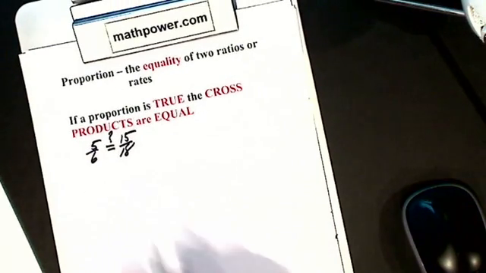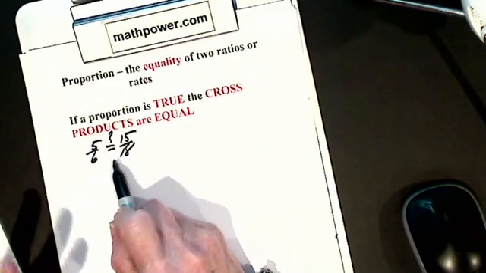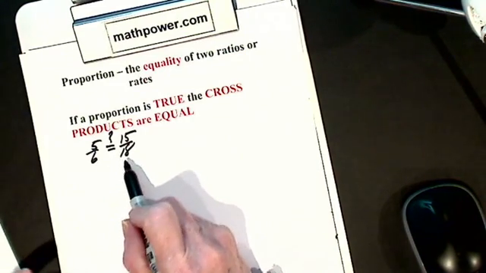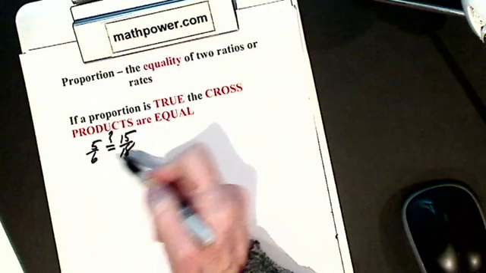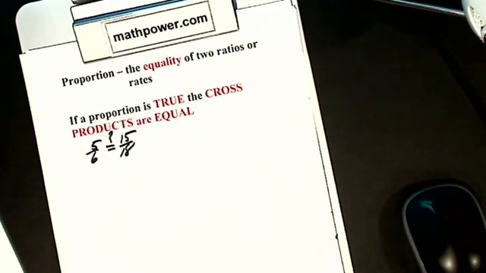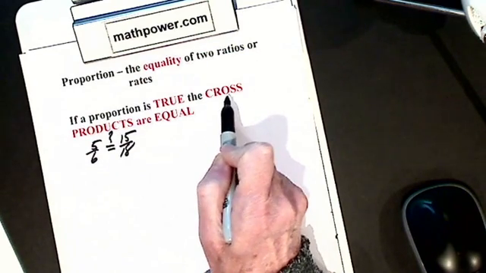First of all, I do have the equality. I'm not sure if it's really equal, but it looks like it. I want to know if this is a real equality. But I have two ratios or two rates. I want to know if it's a true proportion. If it's a true proportion, I can simplify 15/18 into 5/6. Or product means multiply, and I multiply across to see if I have a true proportion.